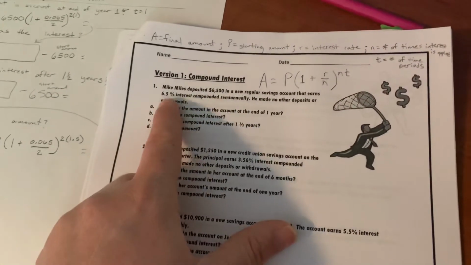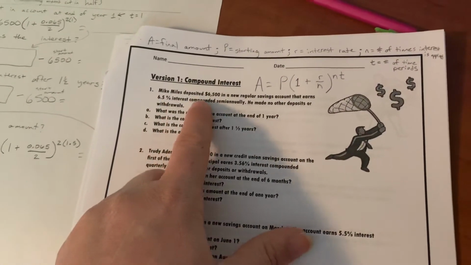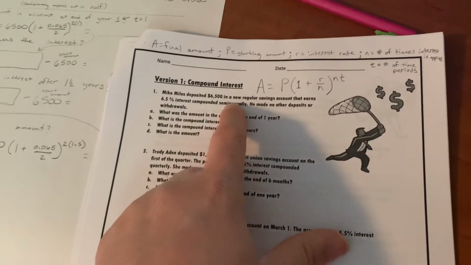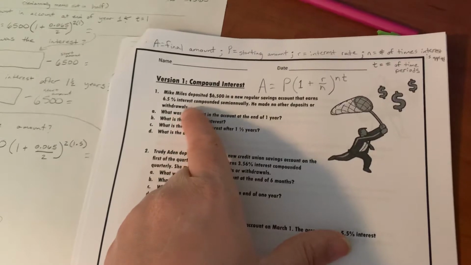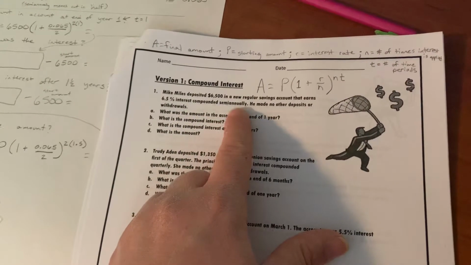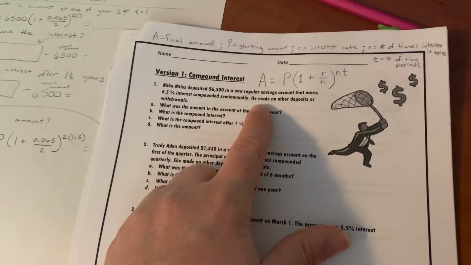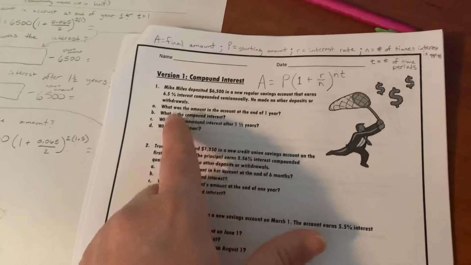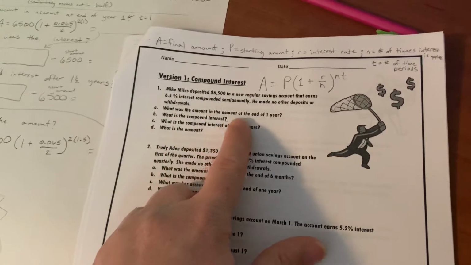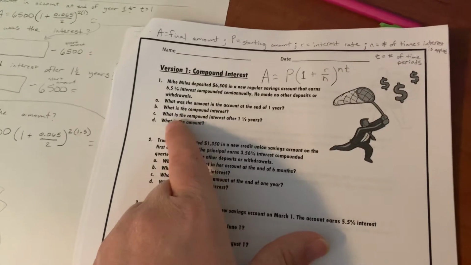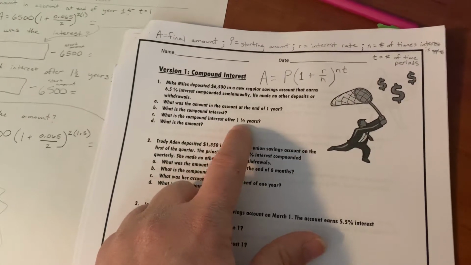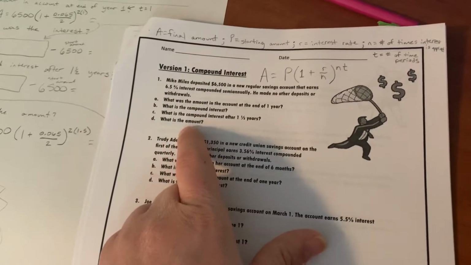So for number 1, Mike Miles deposits $6,500 in a new regular savings account that earns 6.5% interest compounded semi-annually. He made no other deposits or withdrawals. So then we're going to do A, what was the amount of the account at the end of the first year? What is the compound interest? What is the compound interest after 1.5 years? And then what is the amount?